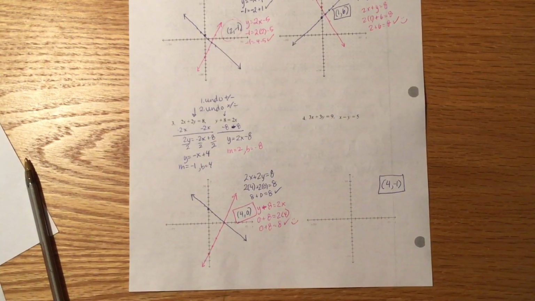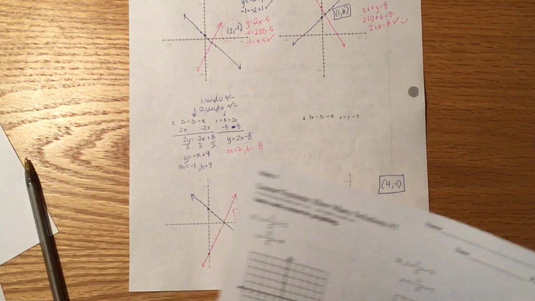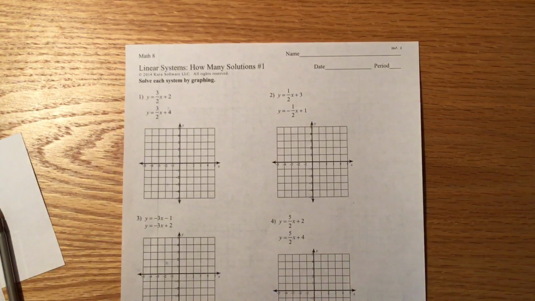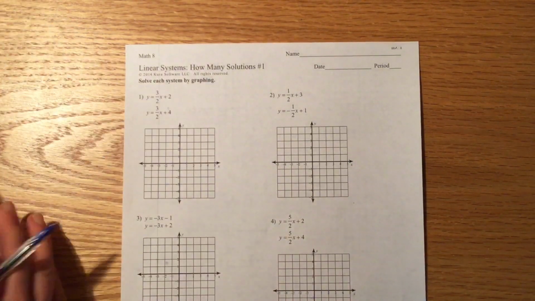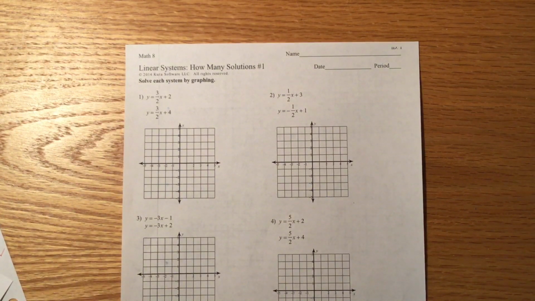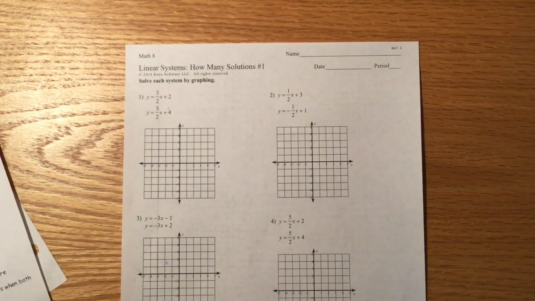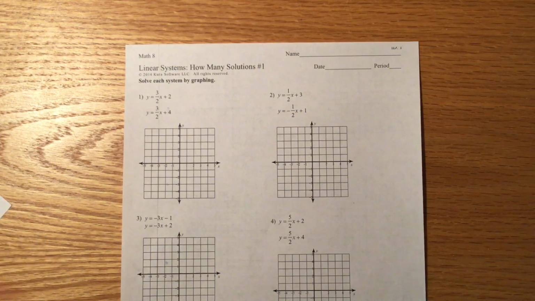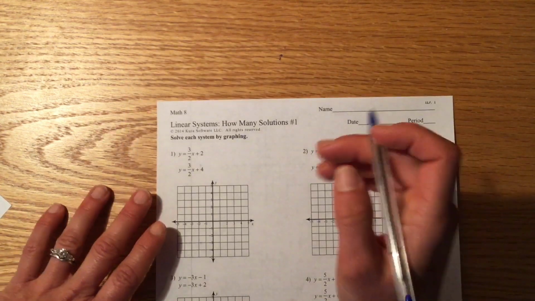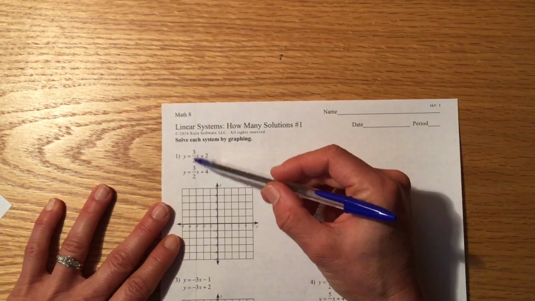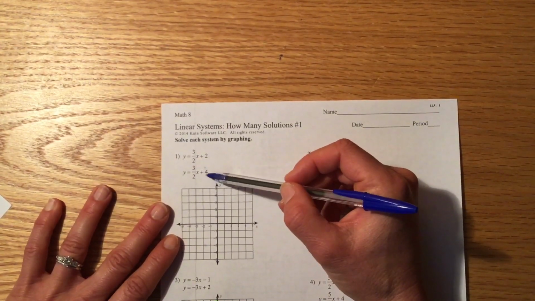Now a little bit more, switching gears to this paper. I'm only going to do a few examples just to point out our special solutions, starting with number 1. On number 1, you'll notice that the slopes are the same, but the y-intercepts are different.